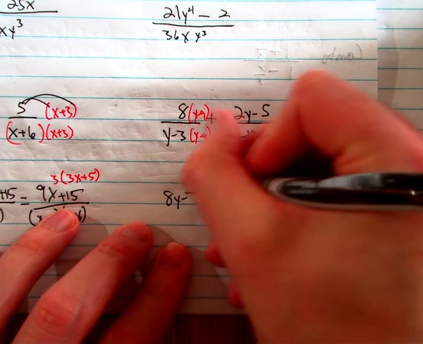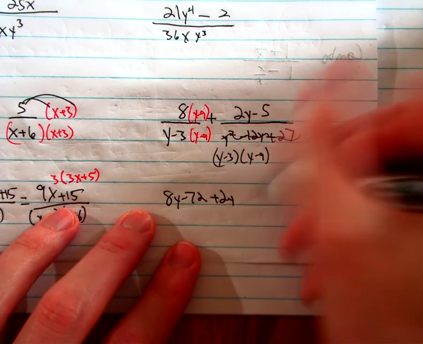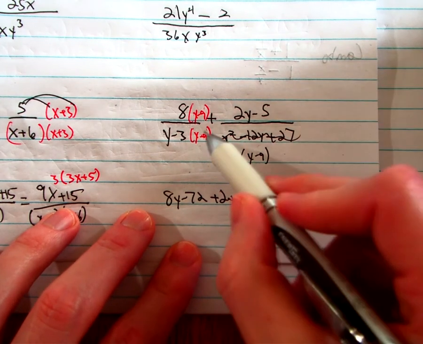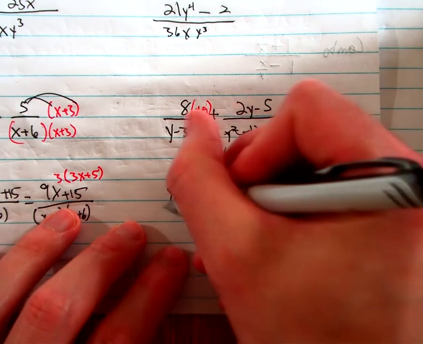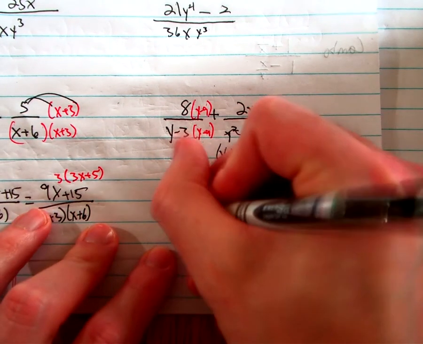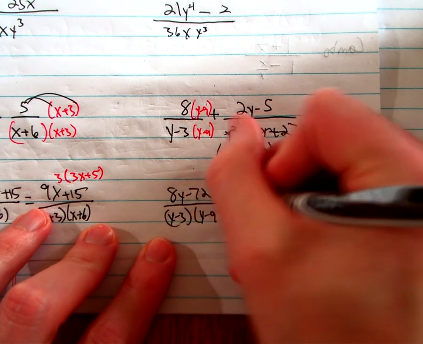We'll have 8y minus 72 plus 2y minus 5. And this can get tricky if this is a minus, so we'll look at one of those here in a minute. Over y minus 3, y minus 9.